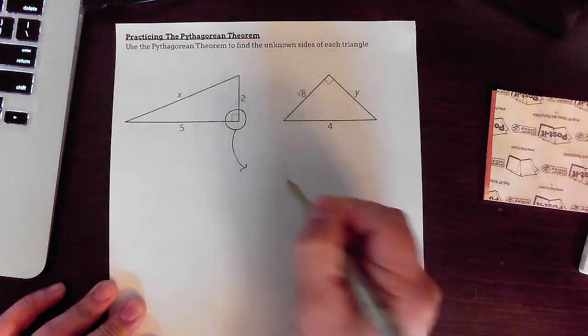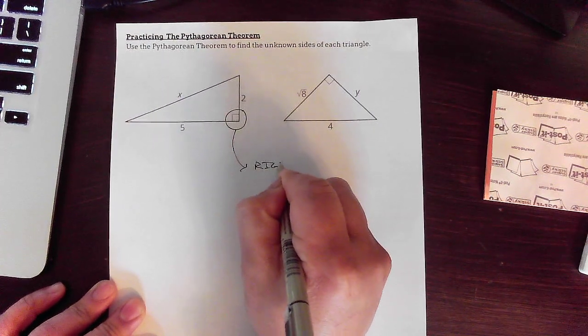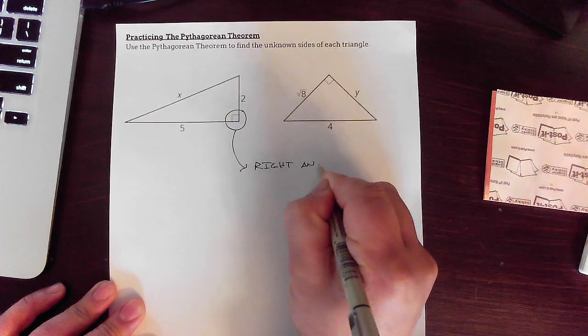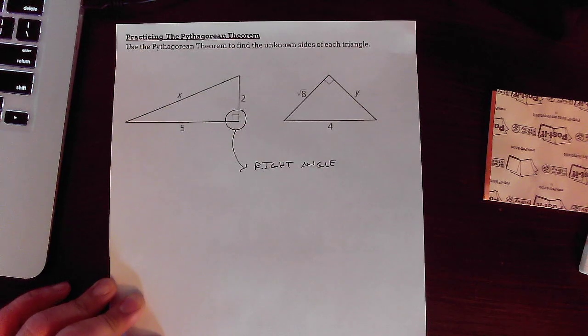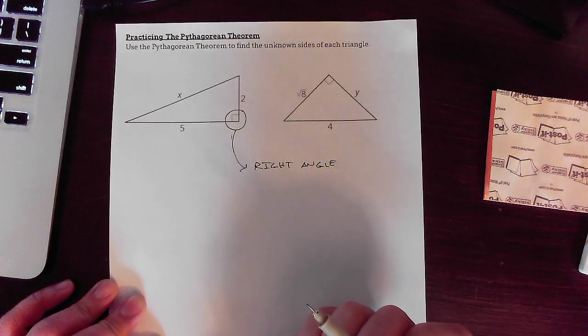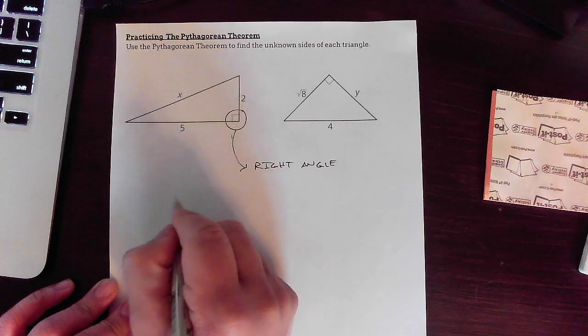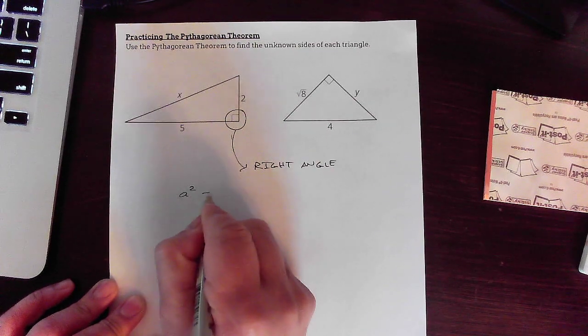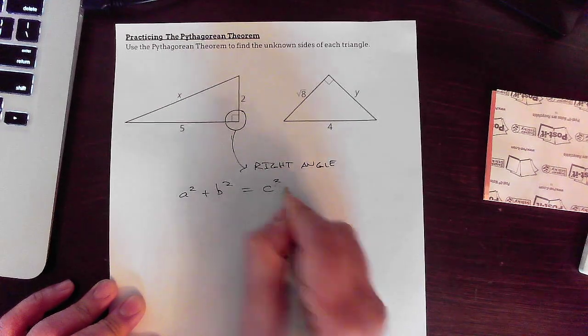First thing is this part. We need a right angle. The Pythagorean theorem only works for right triangles, so we definitely need this little indicator right here. And also, a squared plus b squared equals c squared.